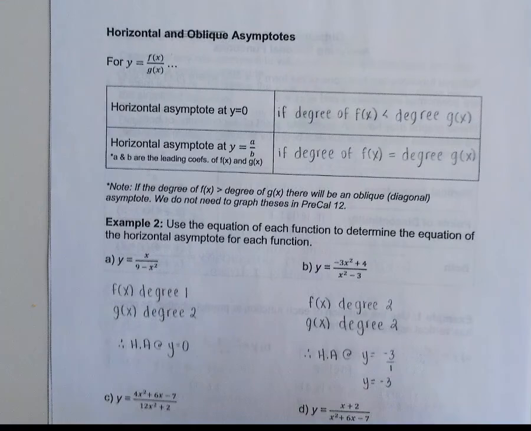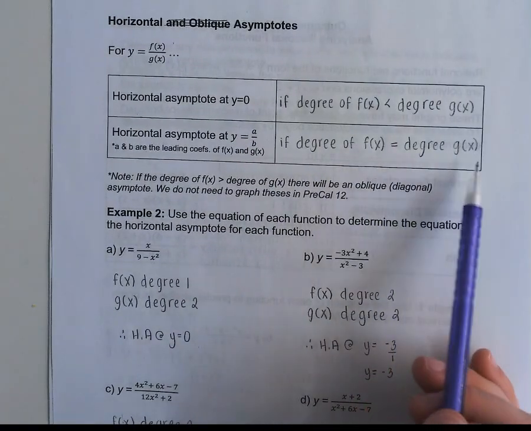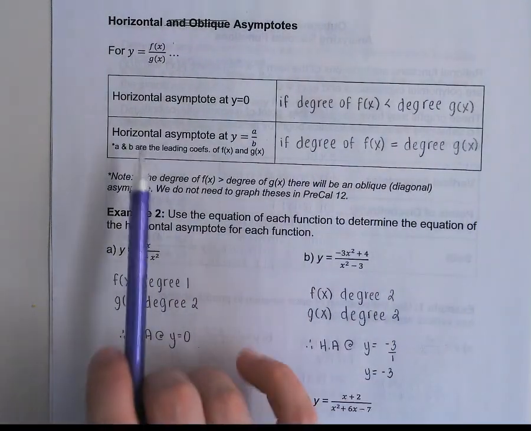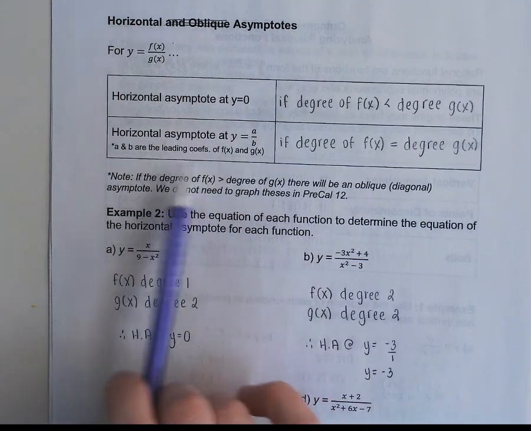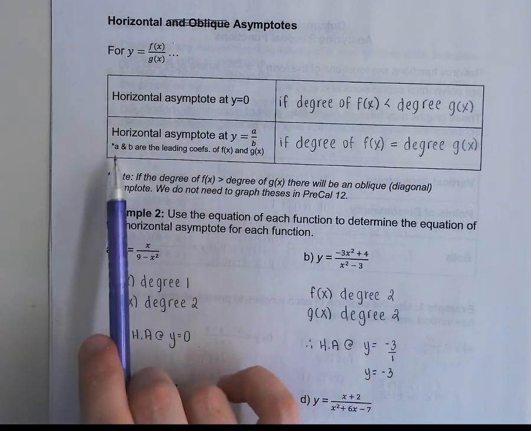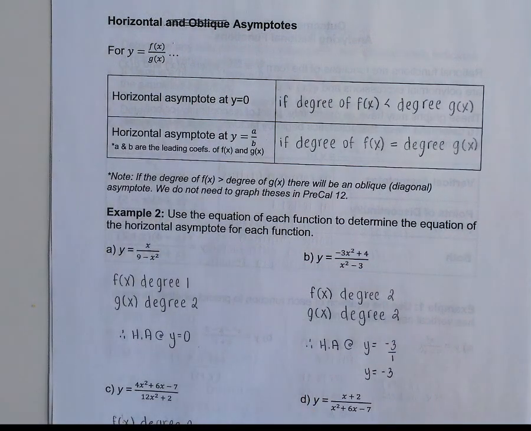So, if the degree of the top is equal to the degree of the bottom, our horizontal asymptote will be at y equals a over b, where a and b are the leading coefficients of our polynomials.